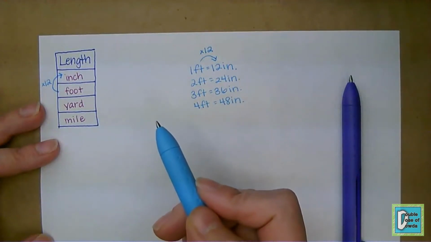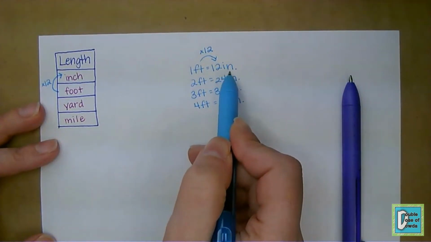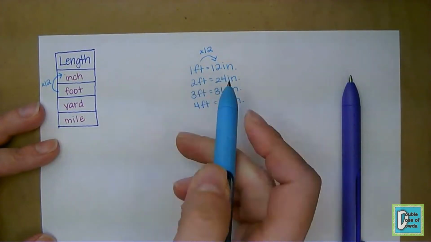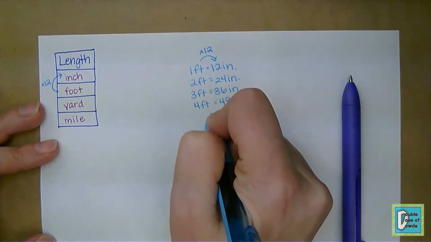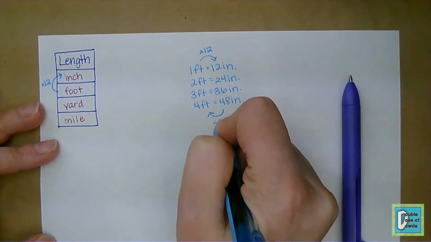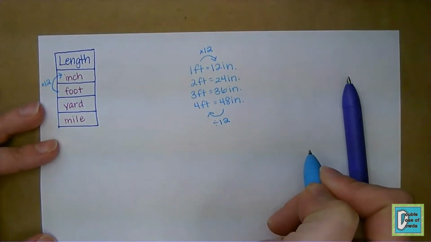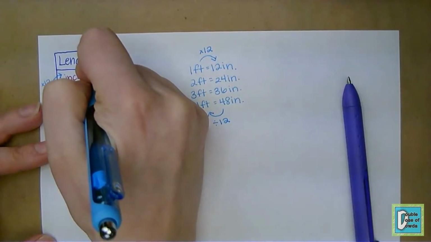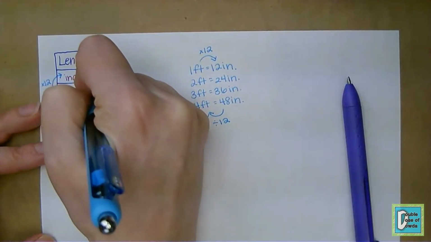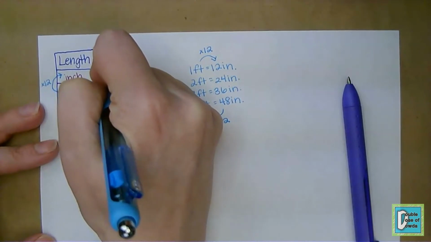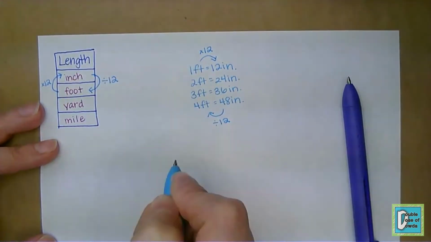However, for 5th graders, we need to ask them, well, what are we doing then to get from inches to feet? And in these cases, we want them to see that the pattern is we are dividing by 12 when we move that way, just like over here, we want to record that. Whenever we're going from inches to feet, we divide by 12.